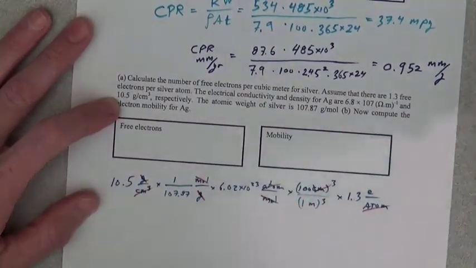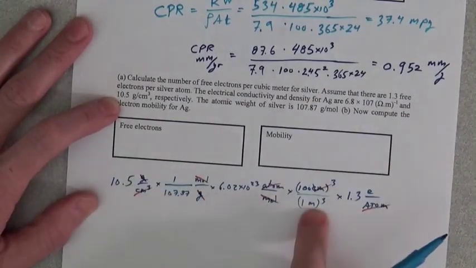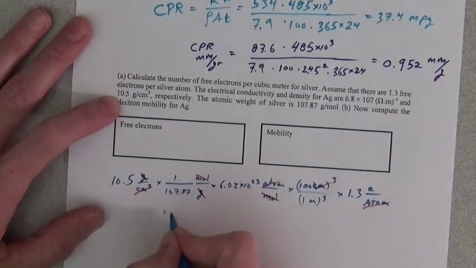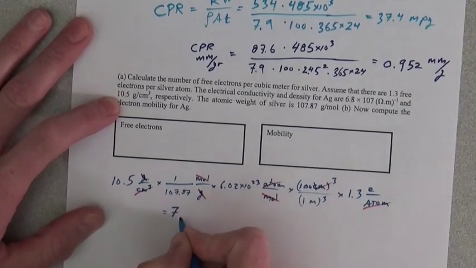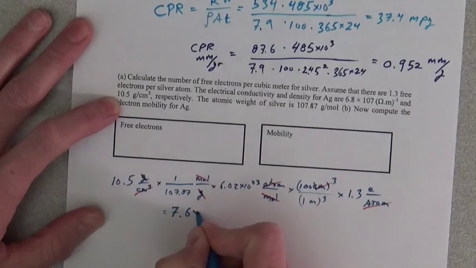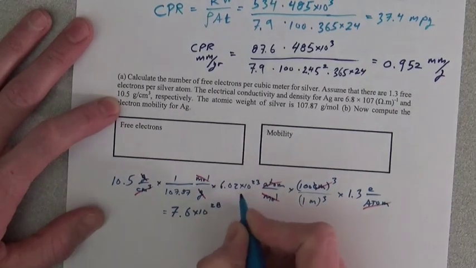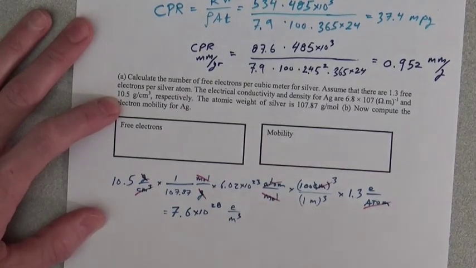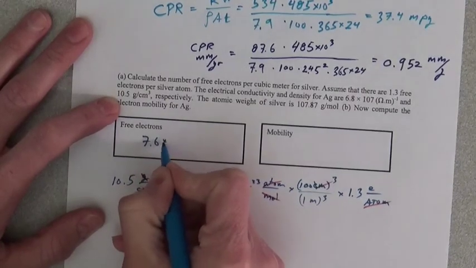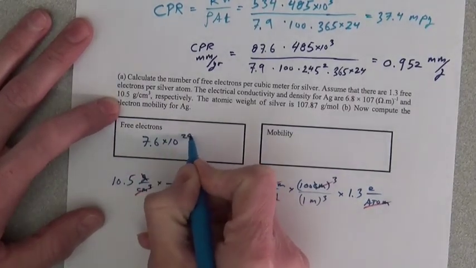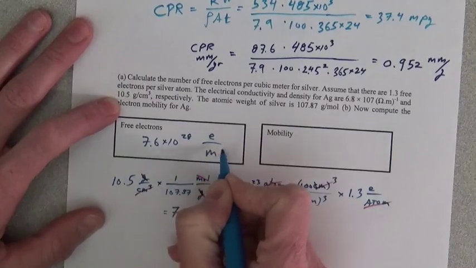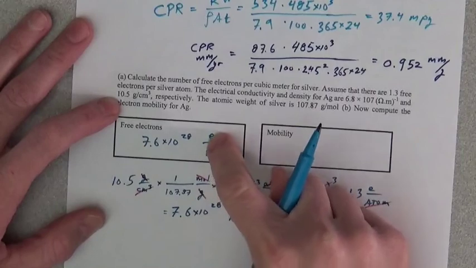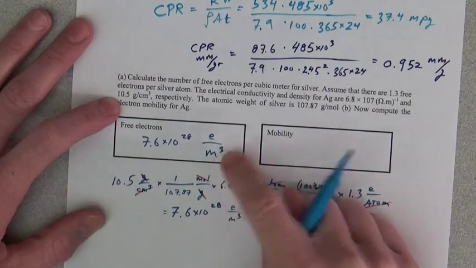Atoms cancel, so that gives us free electrons per cubic meter, which is 7.6 times 10 to the 28 electron per cubic meter. You don't have to put electron in here if you want to. You just have it per cubic meter.